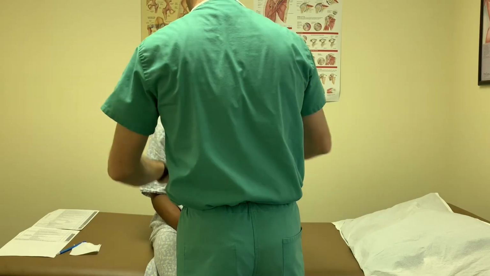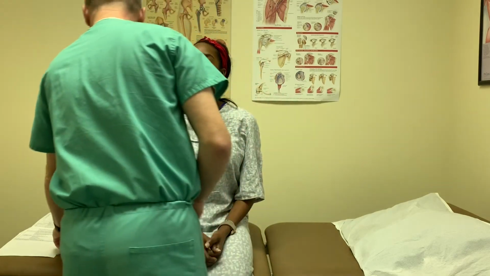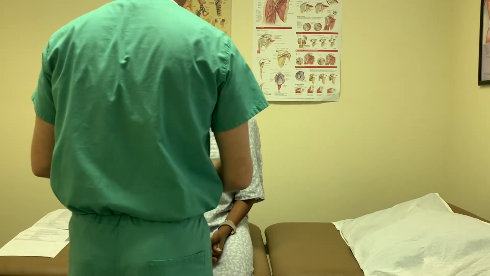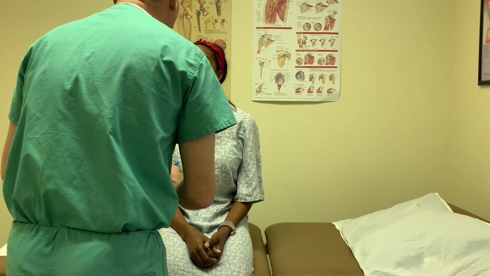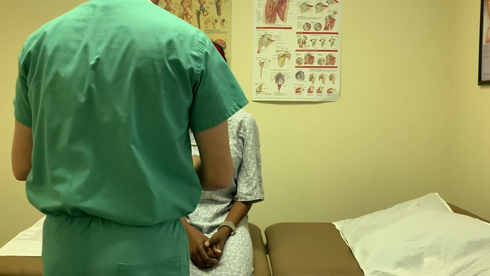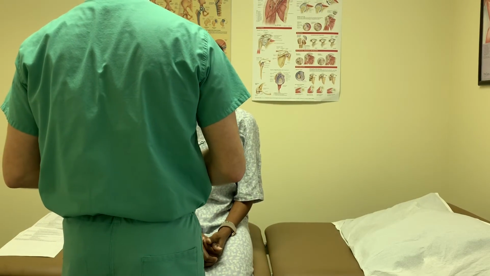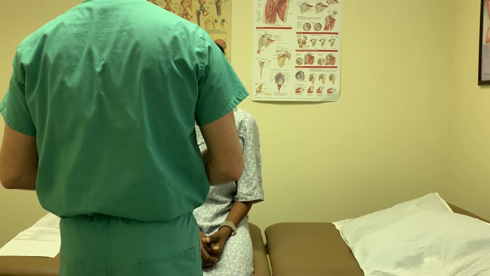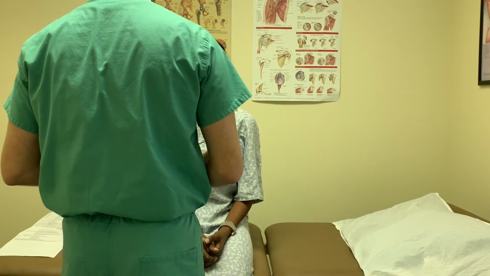And then the hypoglossal, the 12th cranial nerve. I want you to stick your tongue out and go side to side. Okay, and then straight again. So it is midline and no fasciculations. Okay, and that concludes our cranial nerve assessment.